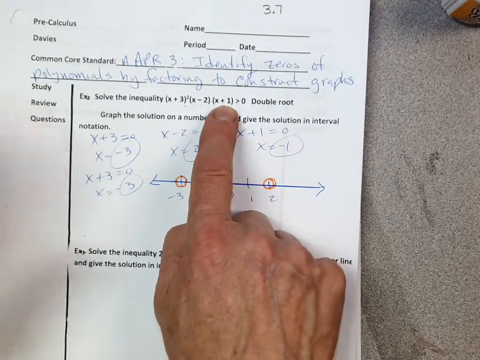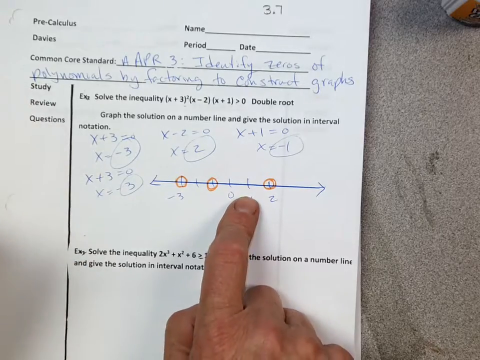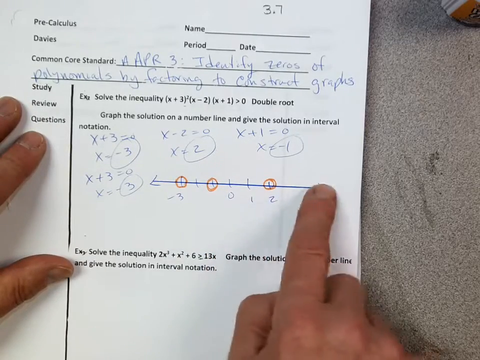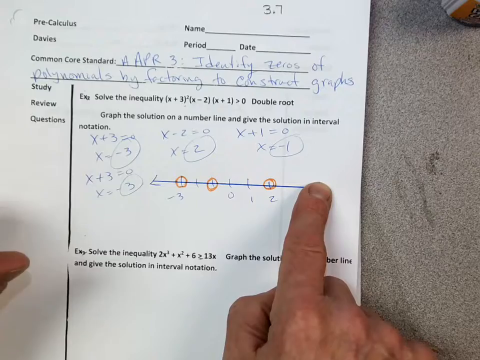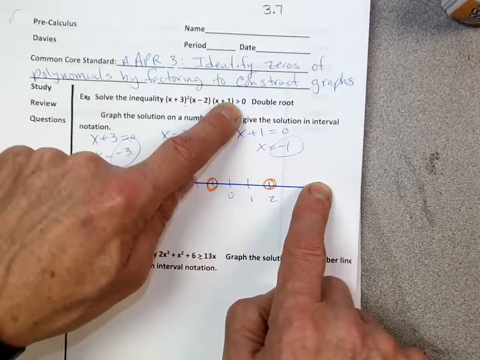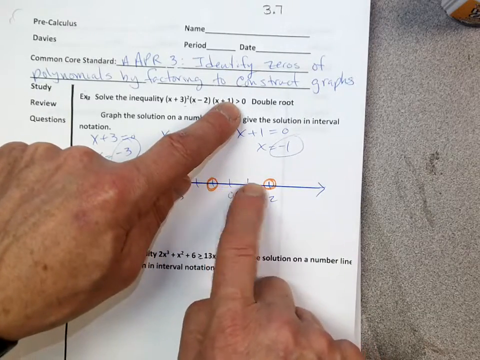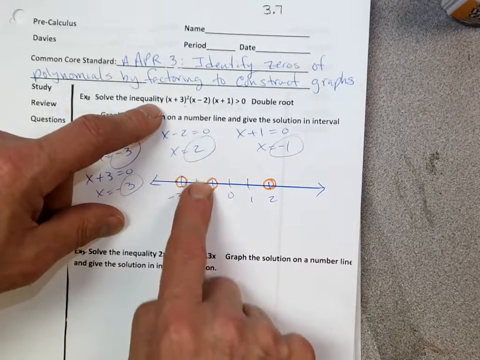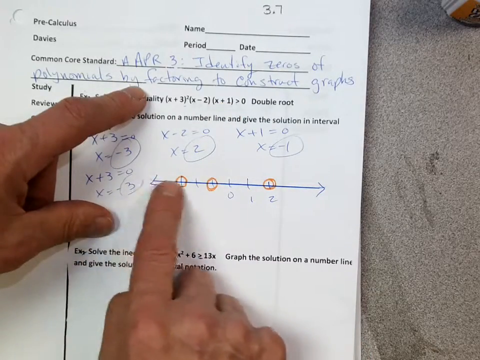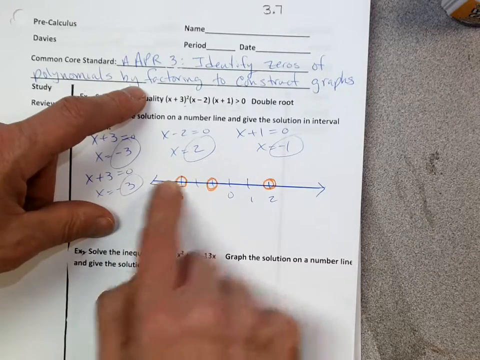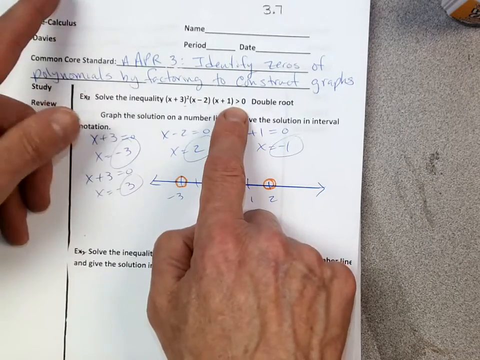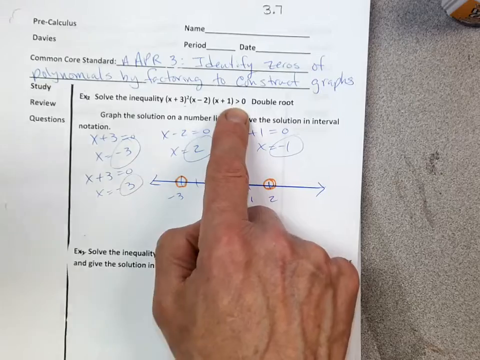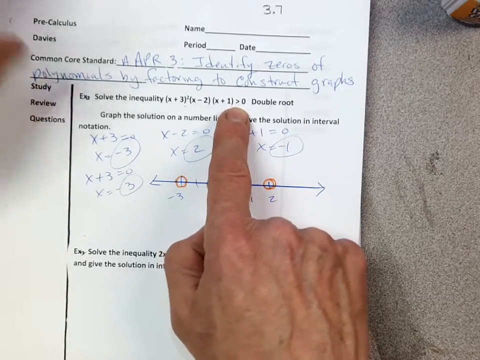Well, here's the way the book wants you to do it. The book wants you to plug in a value over here to see if it's positive, because it's greater than 0. It wants you to plug in any value in here, a value here, and a value here to see if it's positive. I'm saying positive because it says greater than 0, right? Anything that's greater than 0 has to be positive, right? So that's one way to do it.